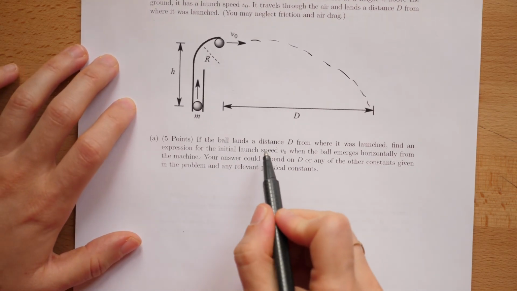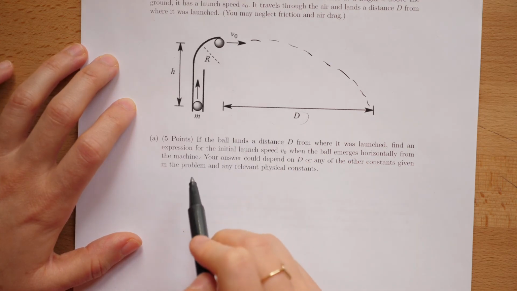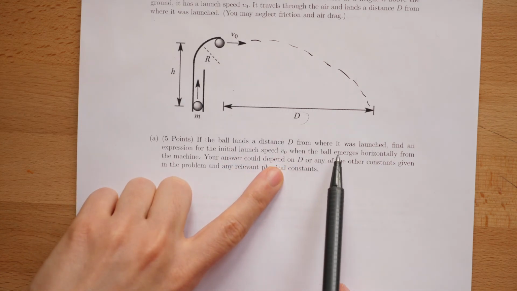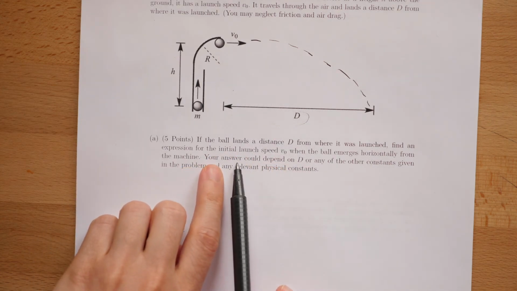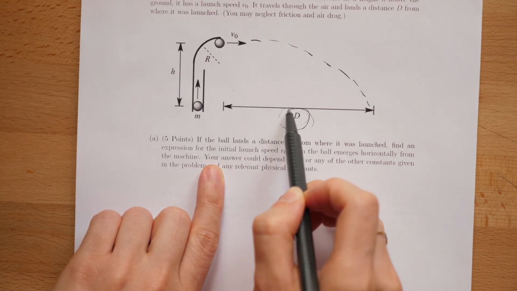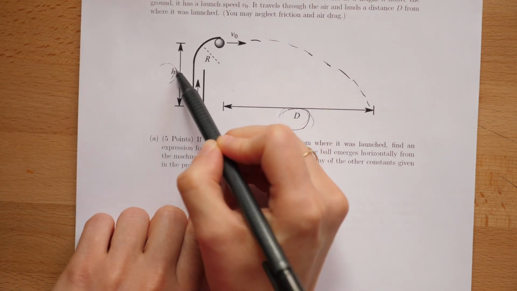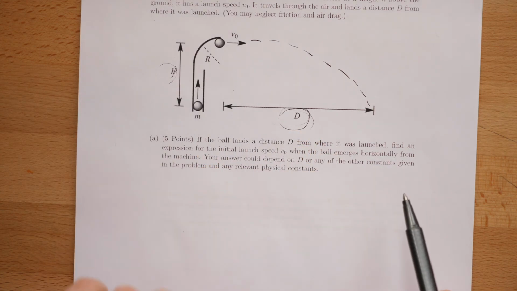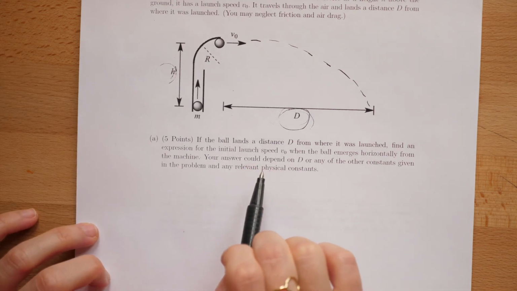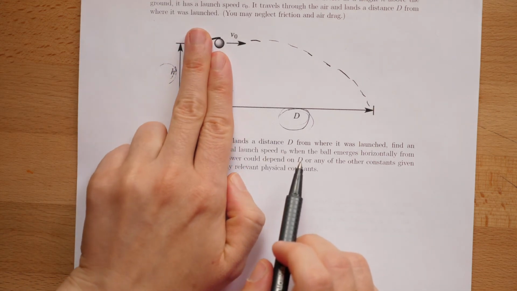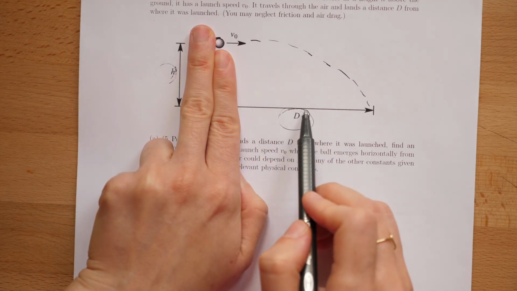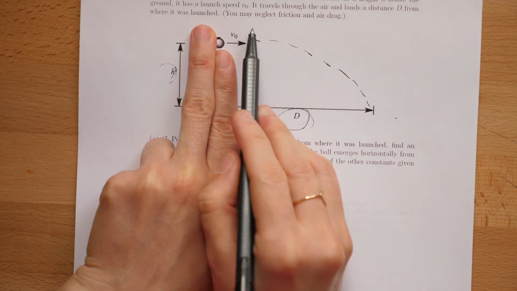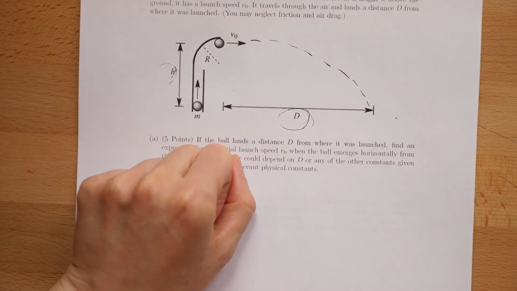So this says, if the ball lands a distance d from where it was launched, find an expression for the initial launch speed v0 when the ball emerges horizontally from the machine. So this is saying, given that it lands at distance d and it started out at a height h, how do you express v0 in terms of those two things? So this is a kinematics problem because we're not really interested in what's happening with this thing. We're asking, if you know where it landed and you know how high it started, what was the launch speed?